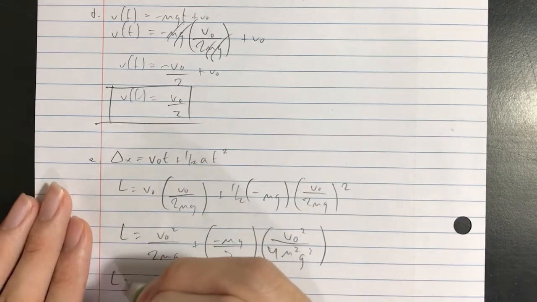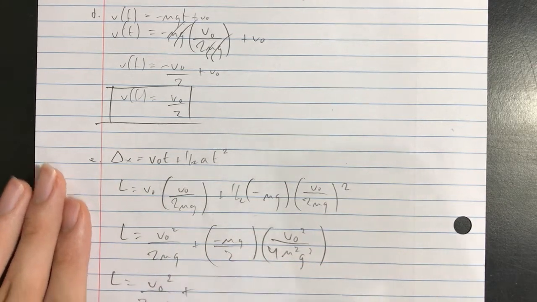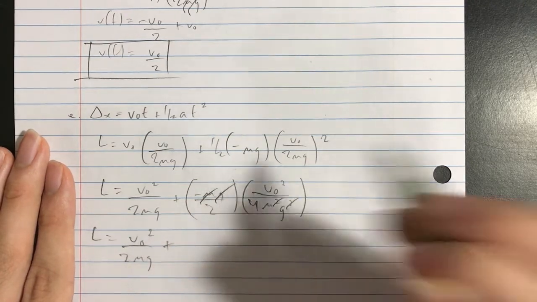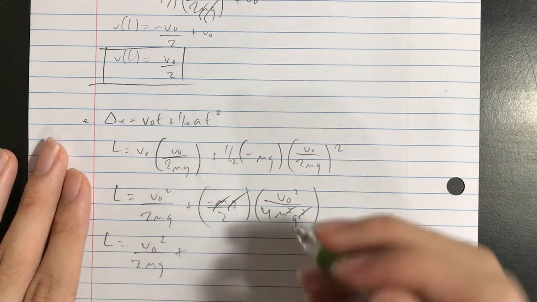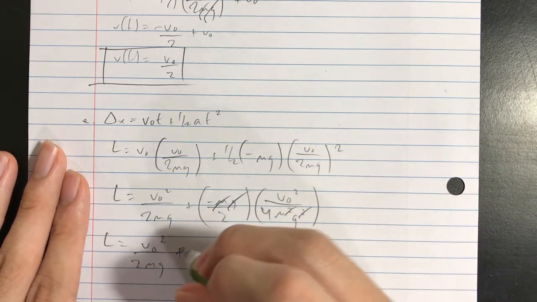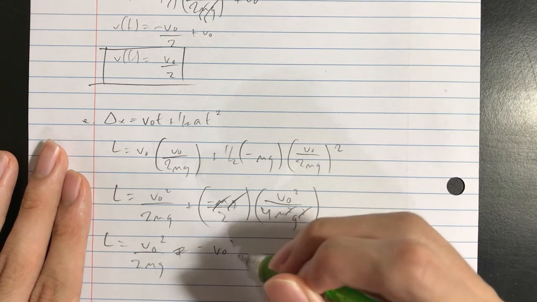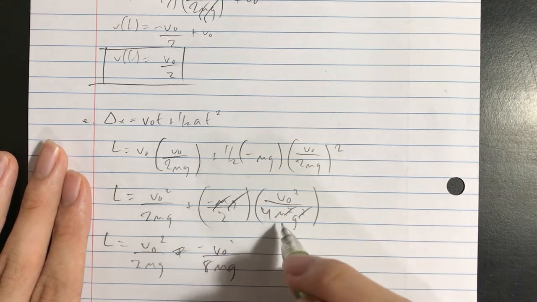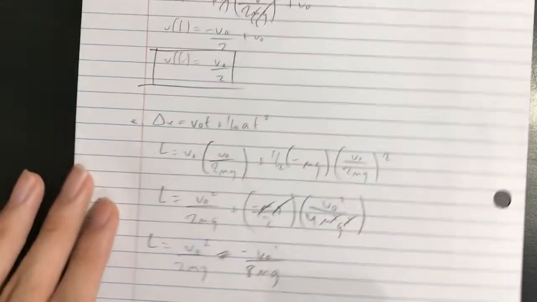We can cross out these two squares, and then combine the denominators and the numerators together to get, well, it's a negative here, so it's actually minus v0 squared over 8 mu g. 2 times 4 equals 8, and we have mu g left over in the denominator.